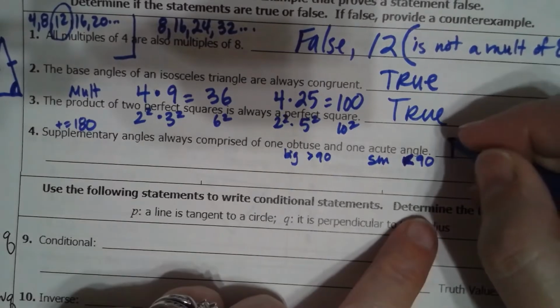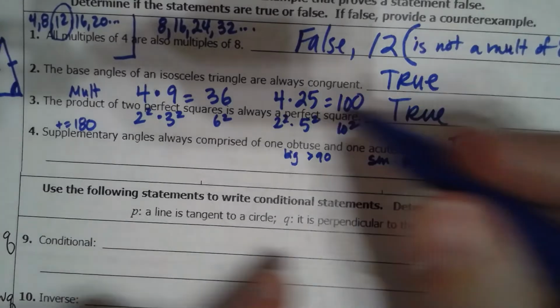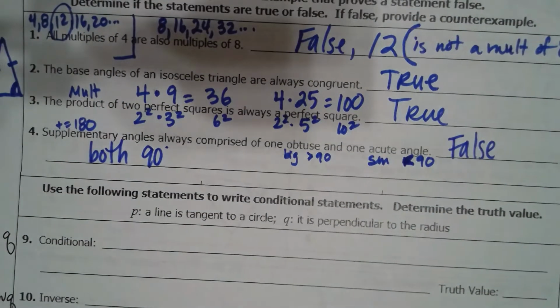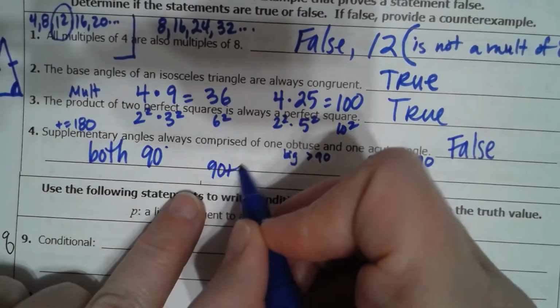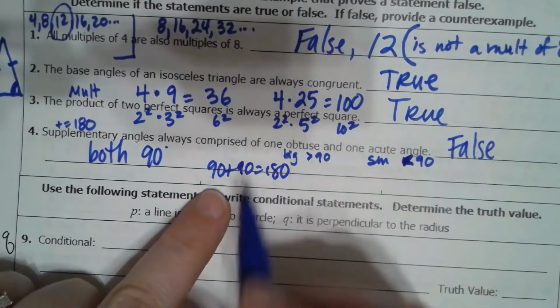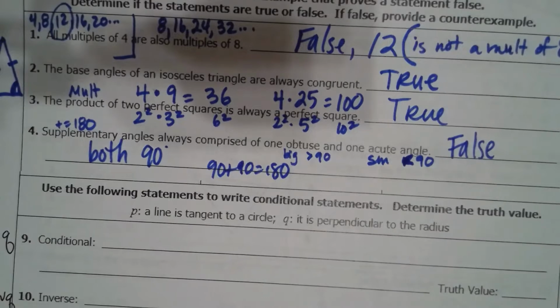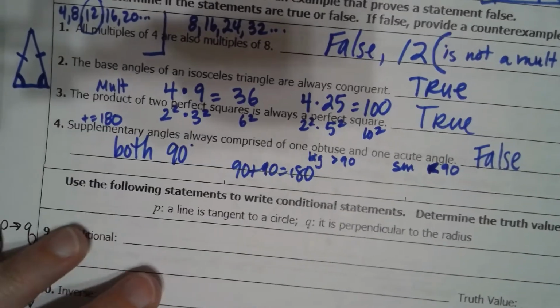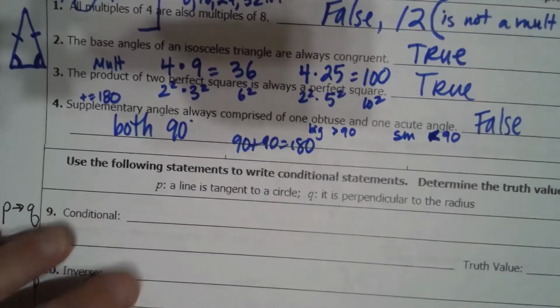I say no. Because what if they were both 90? That would work, right? 90 plus 90 makes 180. That's not acute and obtuse. Those are both right angles. Okay, so that could be our counterexample. Okay. Don't stress over that. Hint, hint, wink, wink. It's okay.